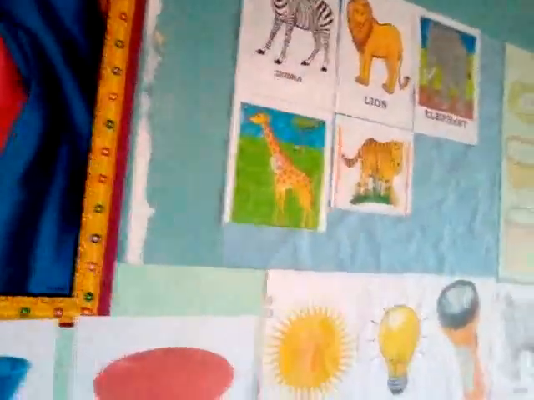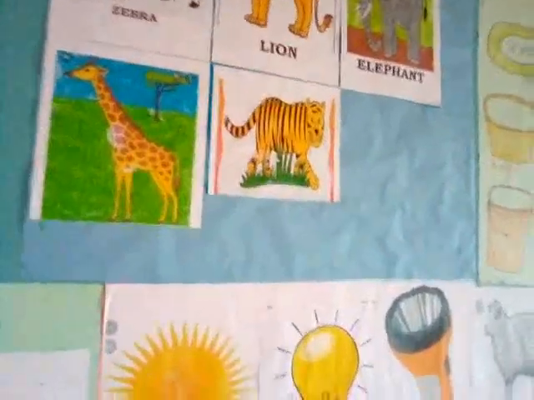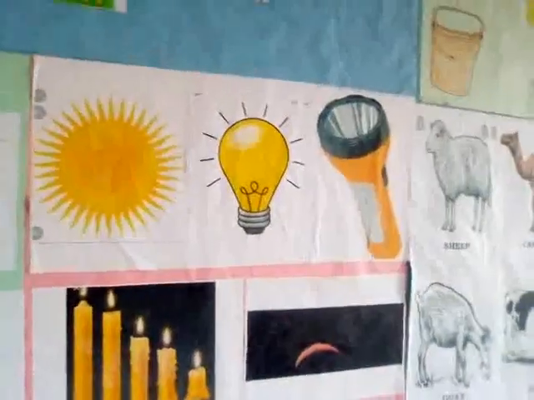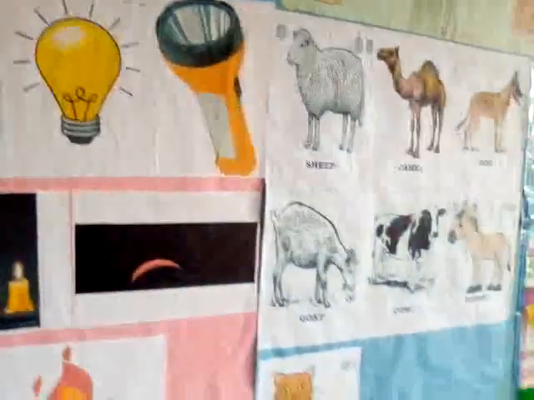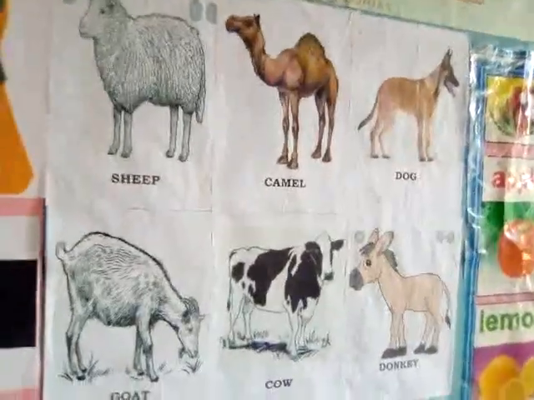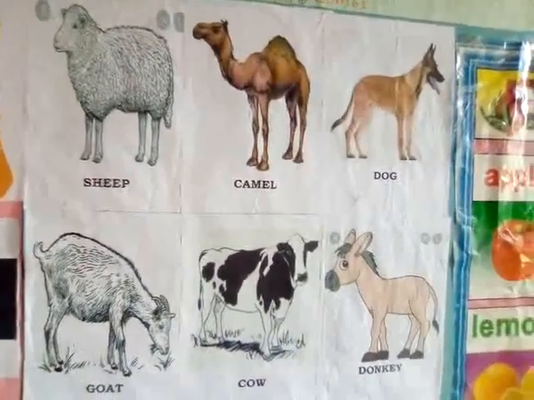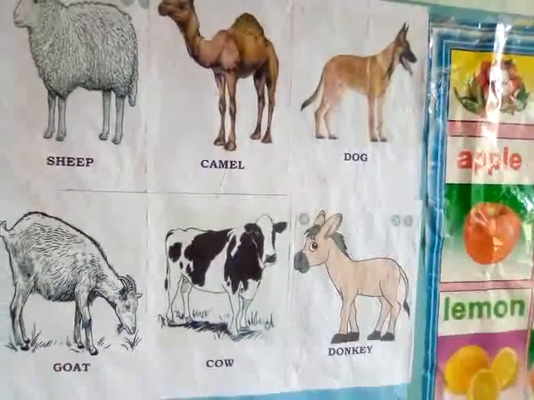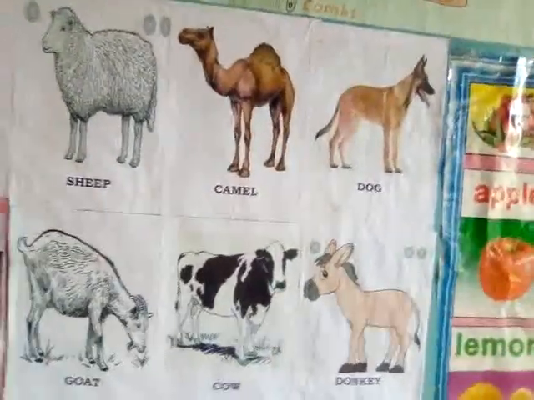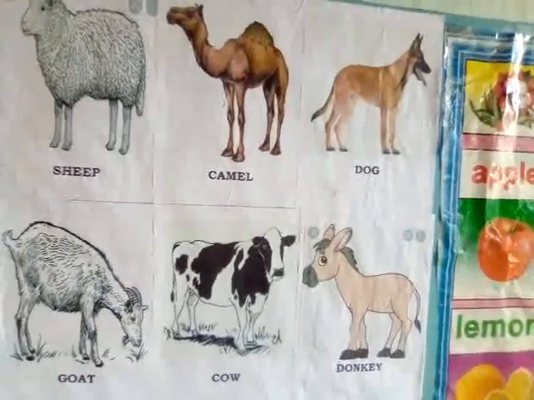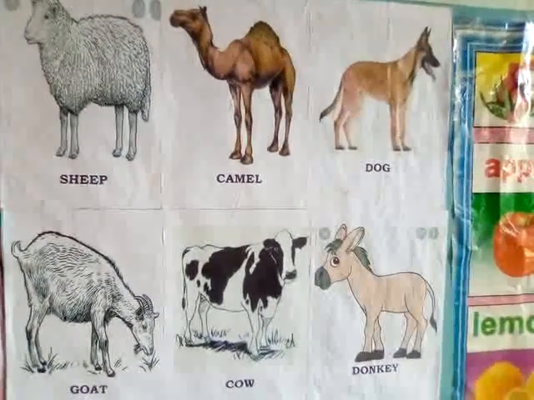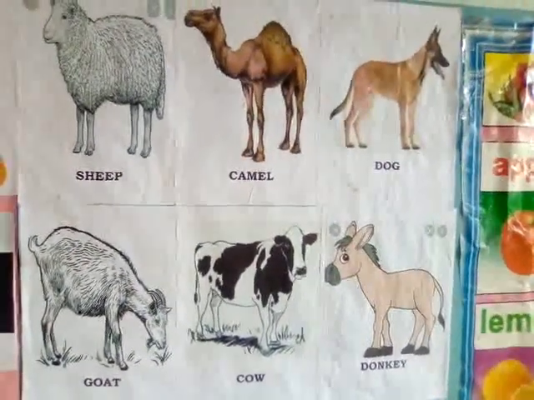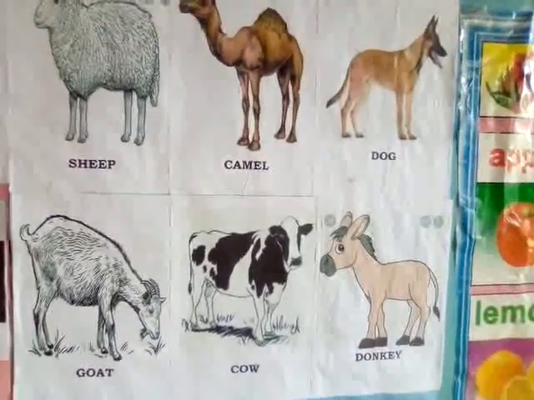Then the second: once you welcome the pupils, allow them to check and pass through to observe all the pictures and their names found within the classroom. It means that once they see the picture and the name, it will be easy for them to understand what they are learning in the classroom.